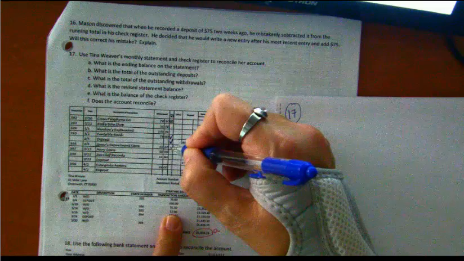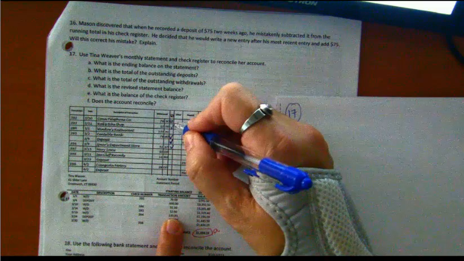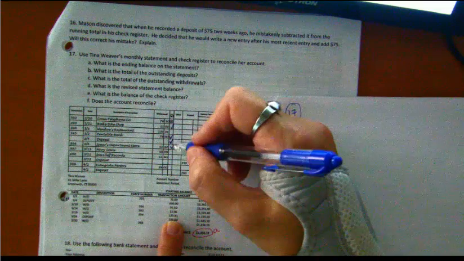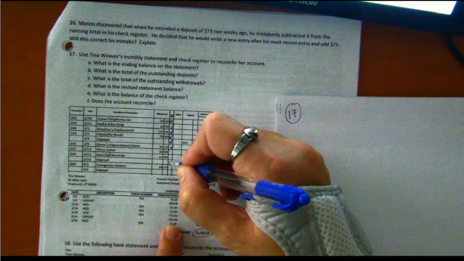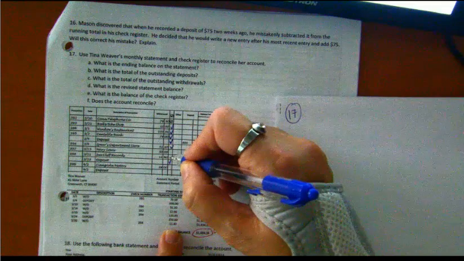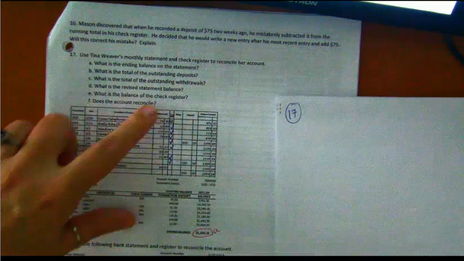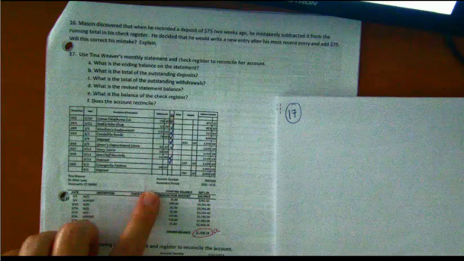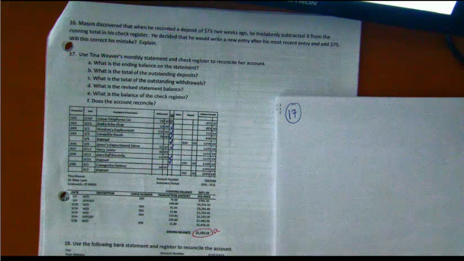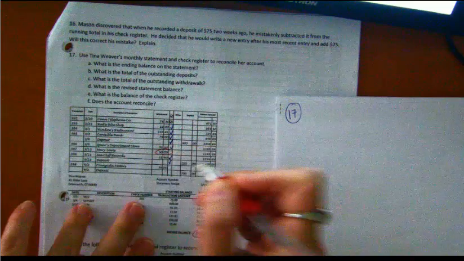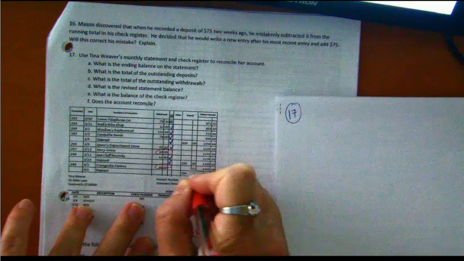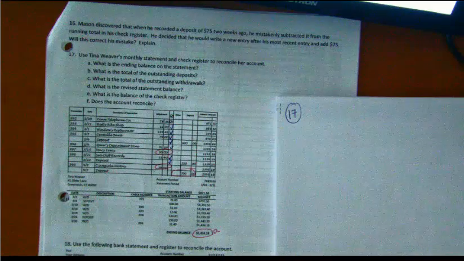5110 cleared. $12 that cleared. 133.81 that cleared. $250 deposit cleared, and an 1140 cleared. Okay, so all the ones I just checked off are all the ones that are right here. So those cleared. So our outstanding transactions are these ones here that haven't cleared.